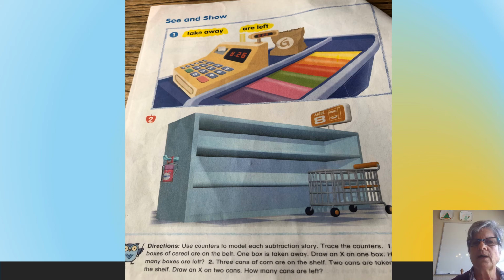Let's do 1. Oops, that didn't want to work. Let's try it again. 1, 2, 3, and ooh, it keeps erasing them. 2, 3, and 4. Okay. Sorry about that. I don't know why it keeps doing this, but we have 4 boxes of cereal that we're going to buy.